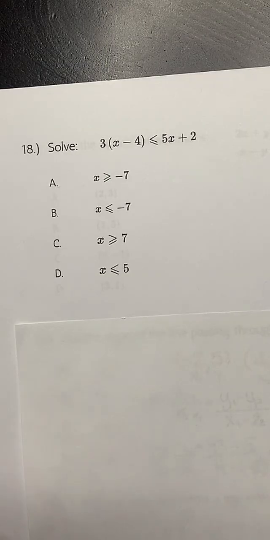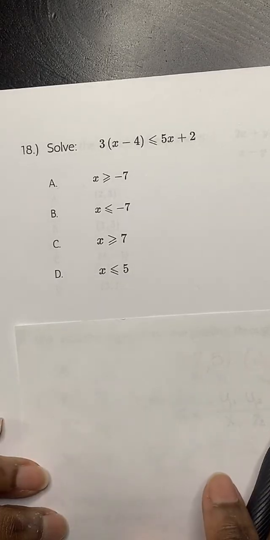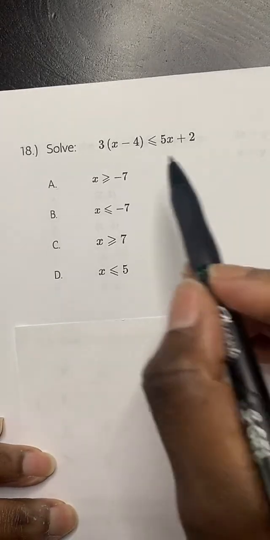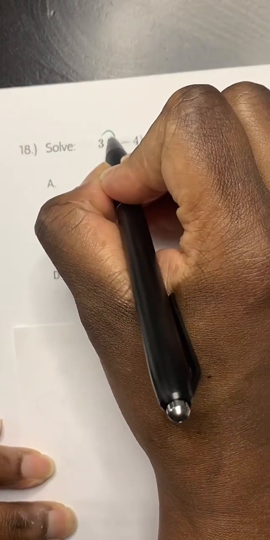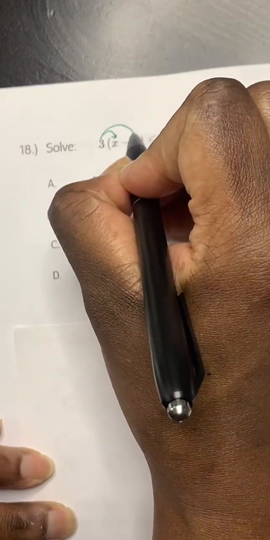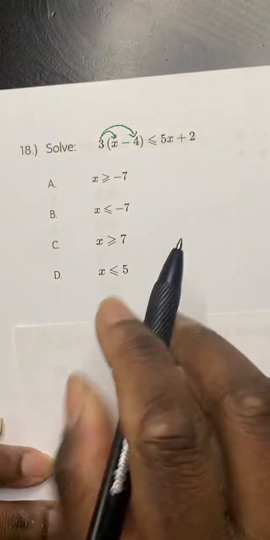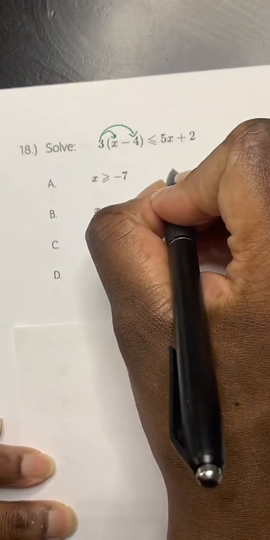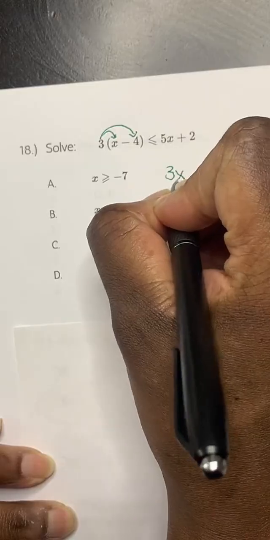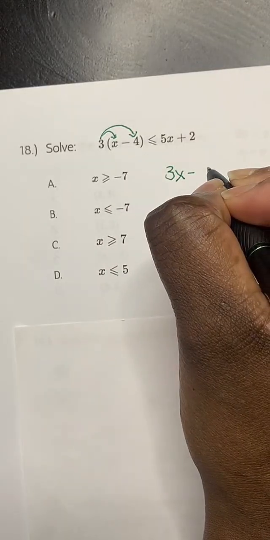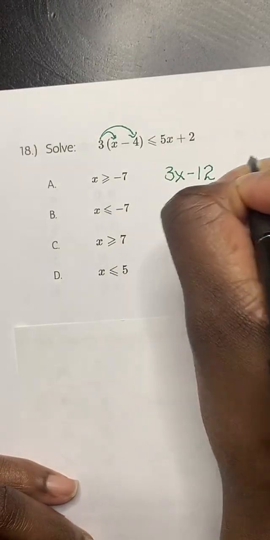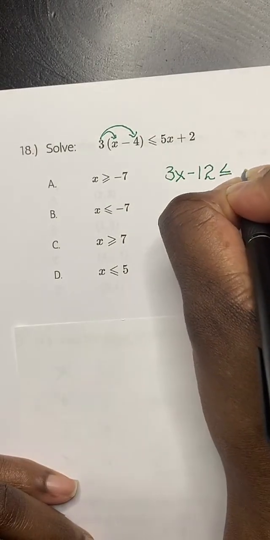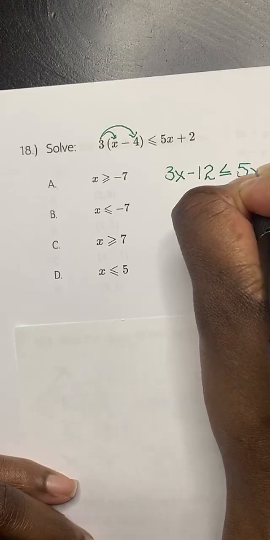Trust and believe. So let's take a look. First thing, we have distribution going on here. I'm going to distribute this 3 to everything in its parenthesis. So 3 times x gives us 3x. 3 times 4 gives me 12. And we're keeping the less than or equal to, and I'm bringing down the 5x plus 2.